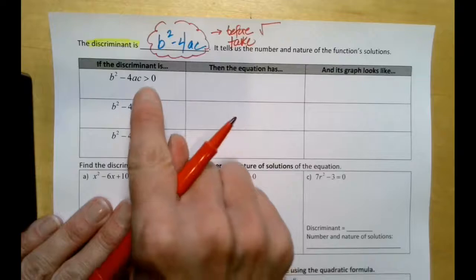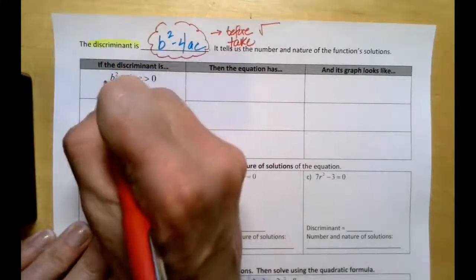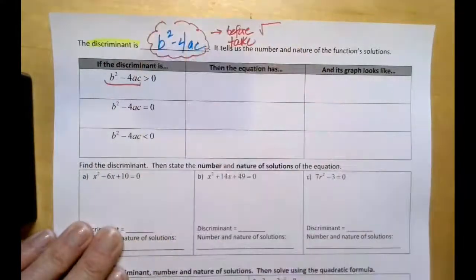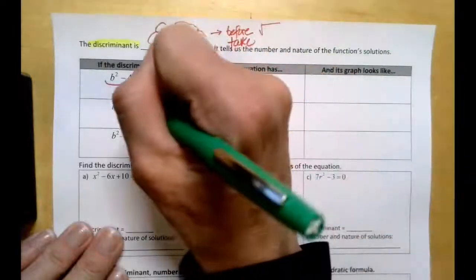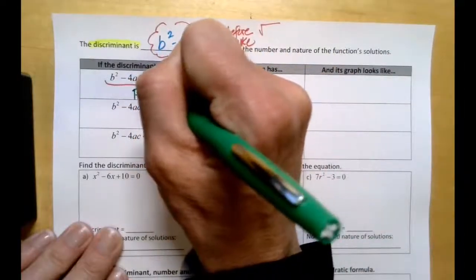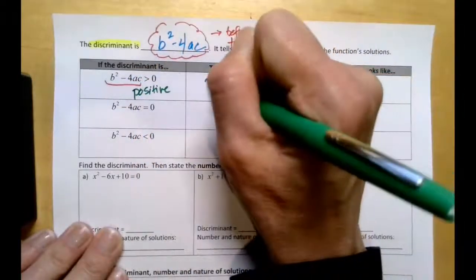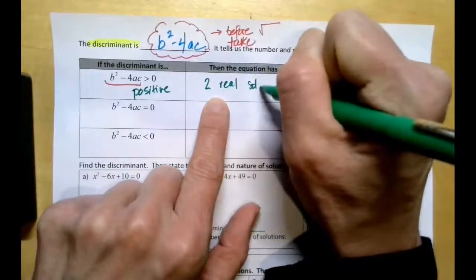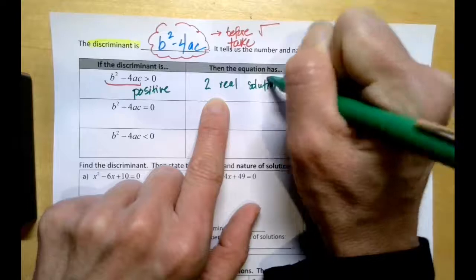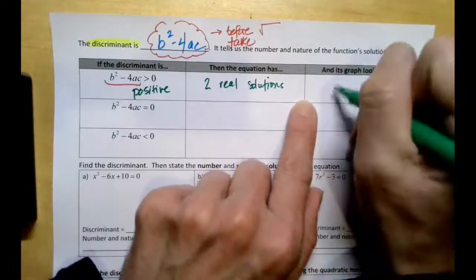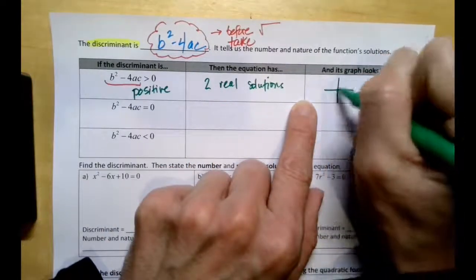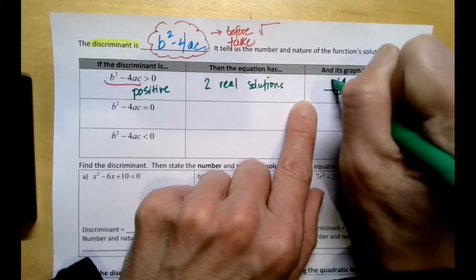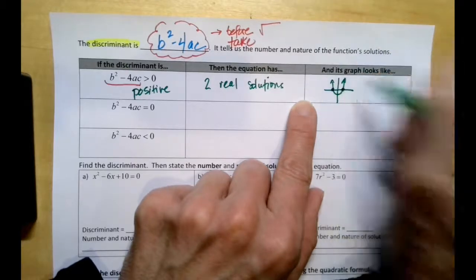So here we go. If b squared minus 4ac is greater than 0, what that means is that it's positive. That means the equation has two real solutions, and its graph is going to look like where the quadratic crosses the x-axis twice.